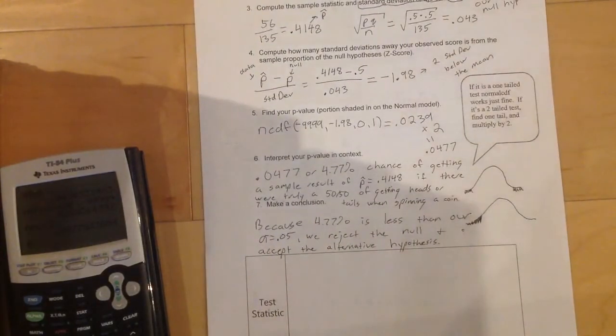So that's kind of the full procedure for walking through a hypothesis test.